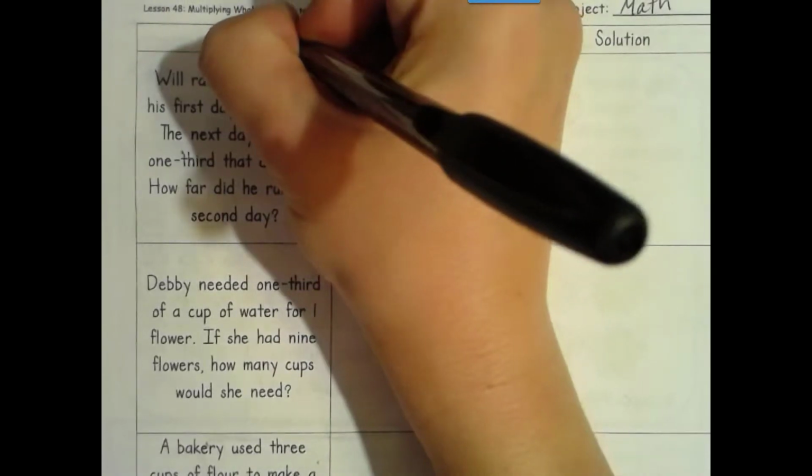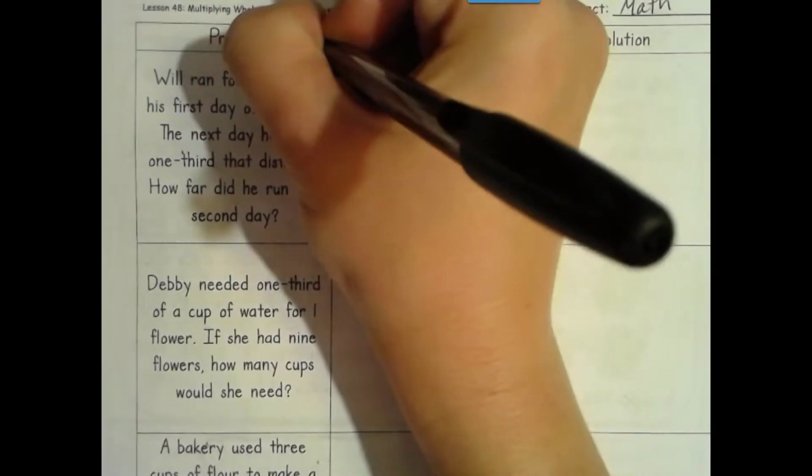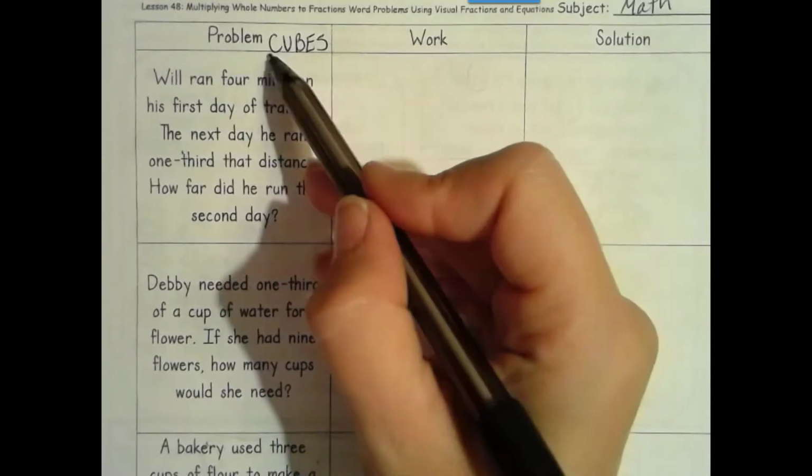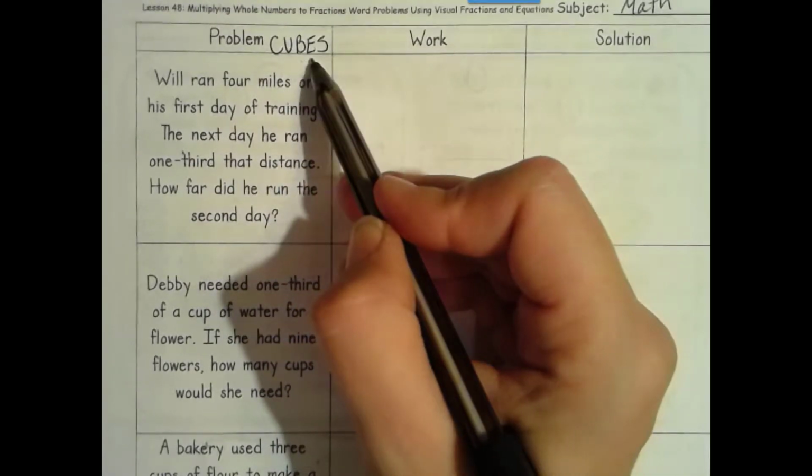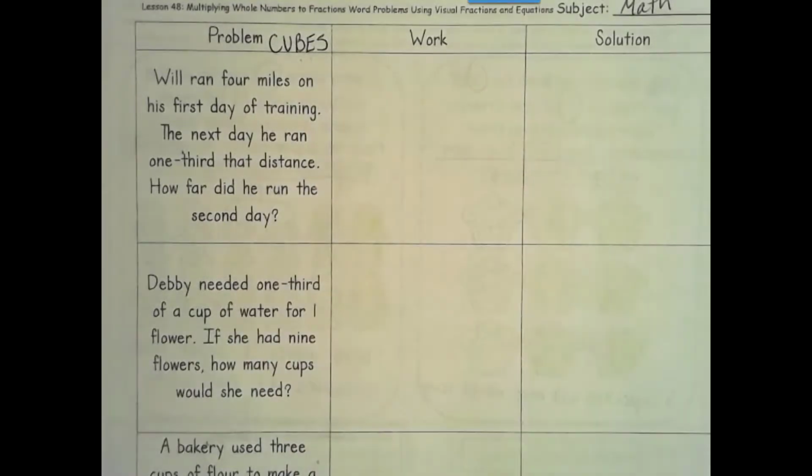So we're looking at word problems. Every time we look at word problems, we use our annotation strategy of CUBES. Circle our numbers, underline our question, box our keywords, eliminate unnecessary information, and solve.